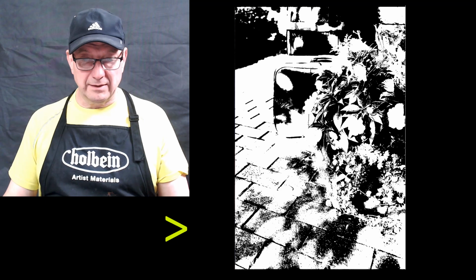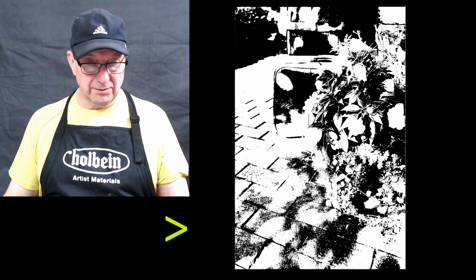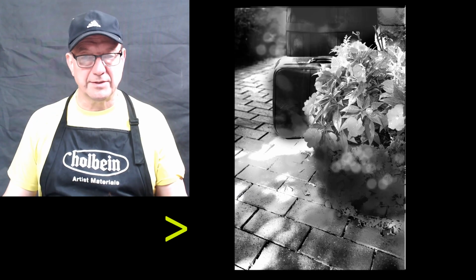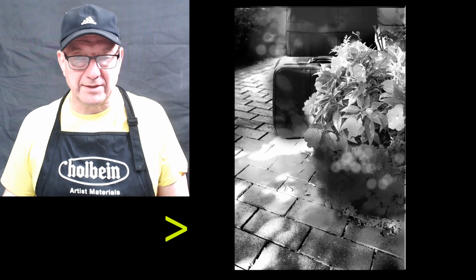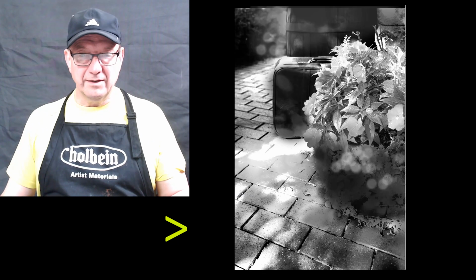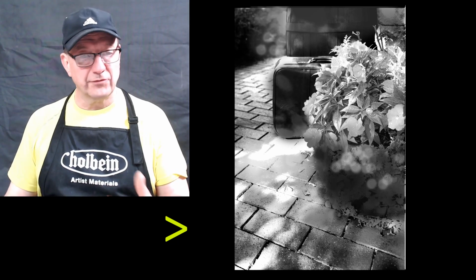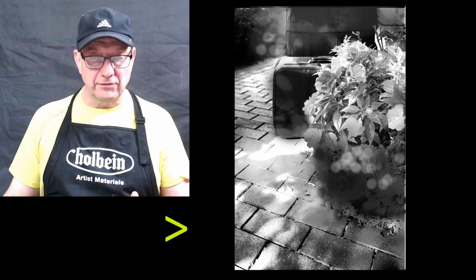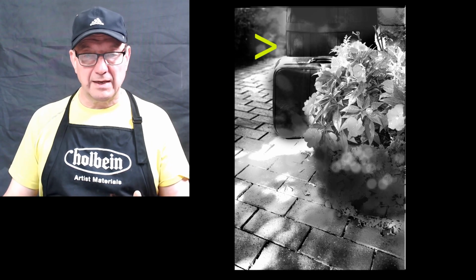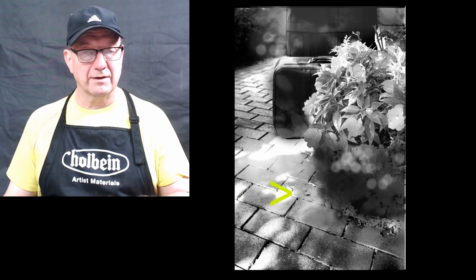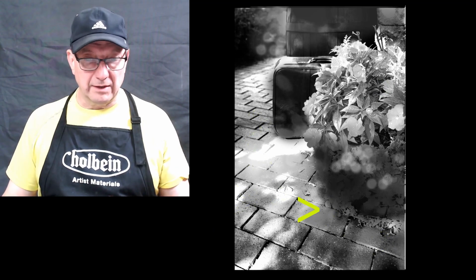What I'll do is make it grayscale. I actually took this into Photoshop, and this is something you could do with a pencil sketch as well. I took it and I made all these areas, going for a big pattern of light and dark. But there are still grays in here.